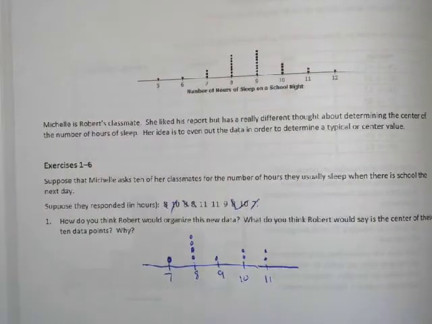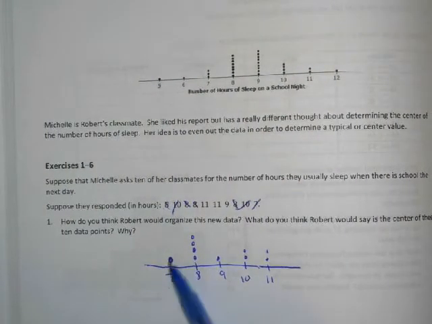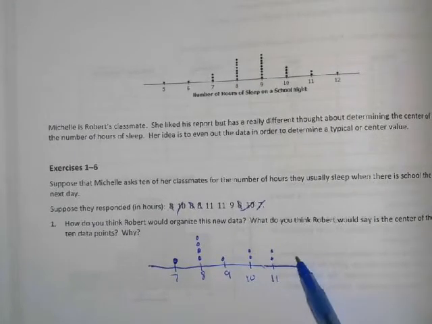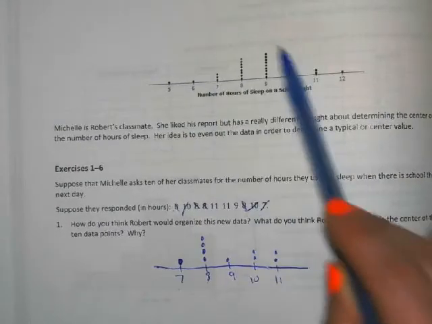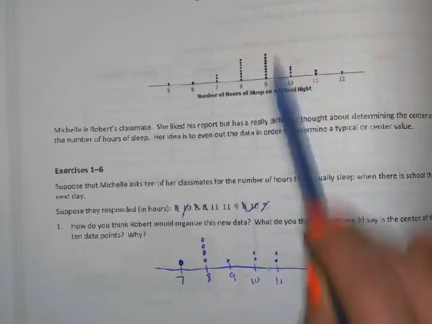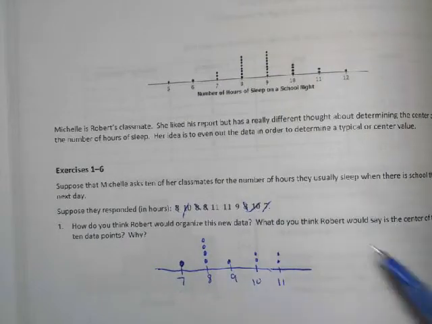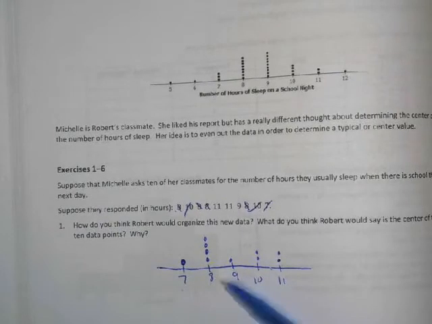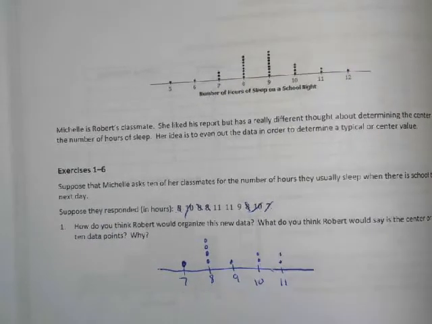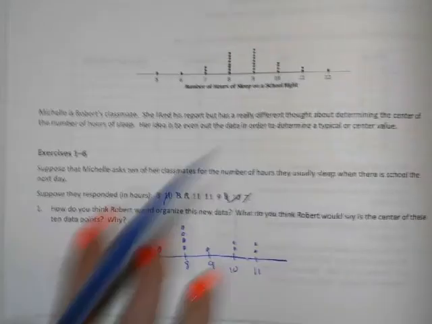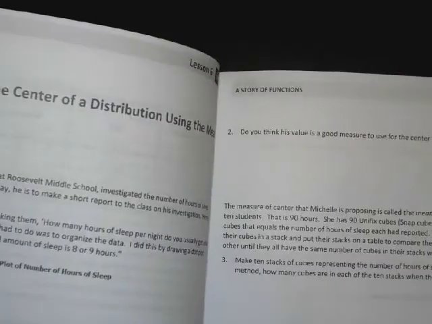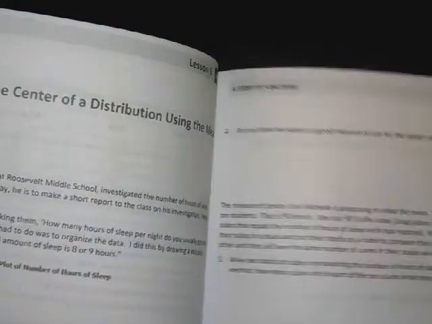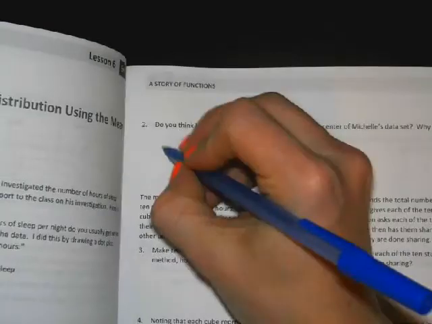So looking at that, it doesn't really create a very nice bell curve. With a bell curve you could see it visually and say, oh, well, the middle is about right here. Well, this one is a little bit different. It's a little bit skewed. And so you'd probably say the middle was between 8 and 9, since 8 is the highest one. And the question that they ask on the next page is, do you feel that this is a good way to measure the center of the data? And I would say no, because it doesn't have the bell curve.